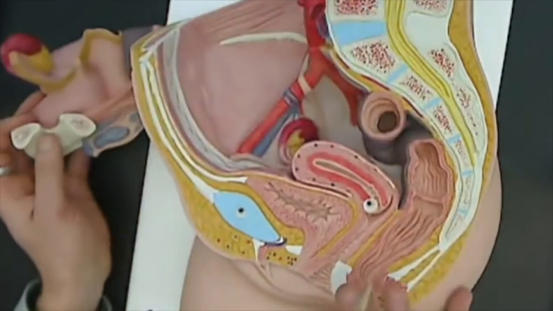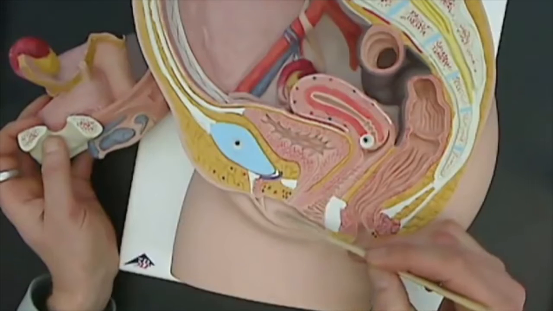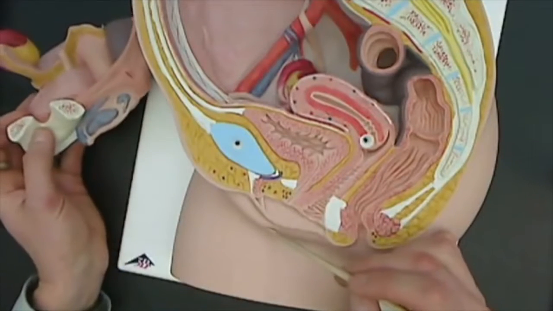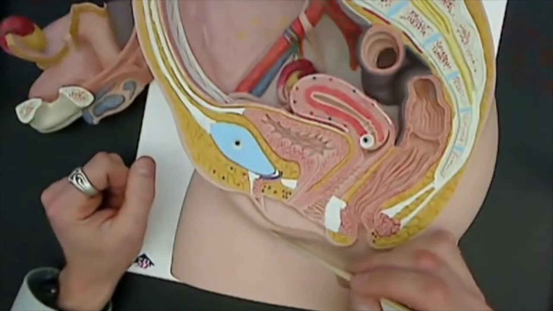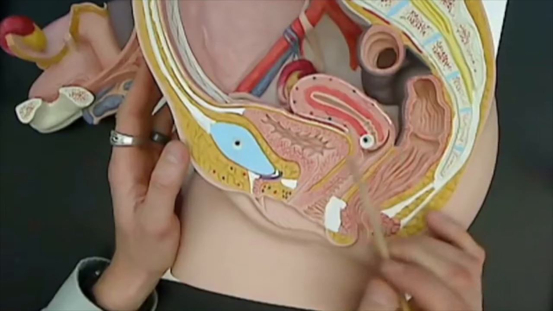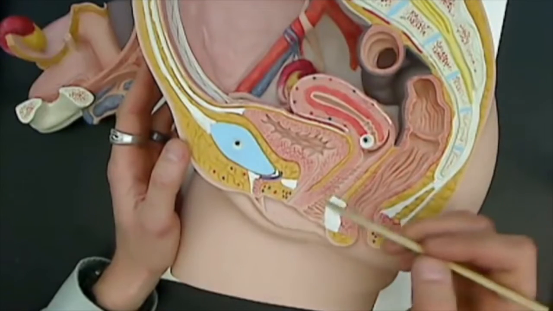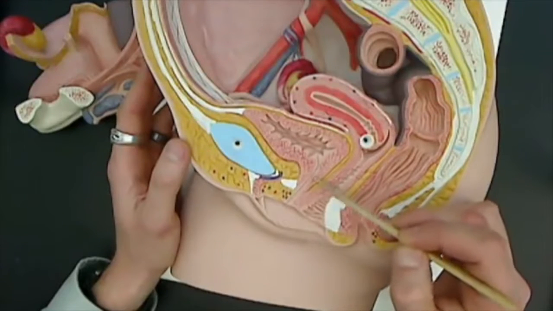The labia minora is the inner set of lips. The labia majora is the outer set of lips. And I think that pretty much is everything on the female pelvis model. Urinary structures, I'll point out. This is the female urethra.